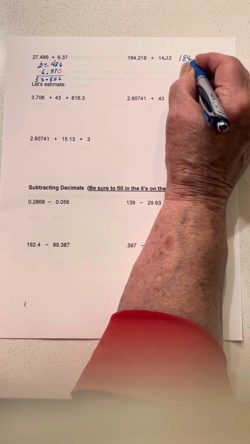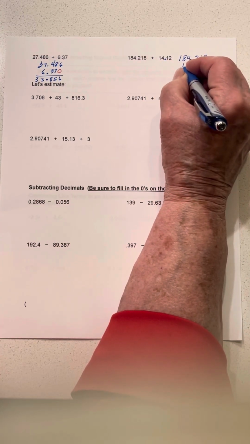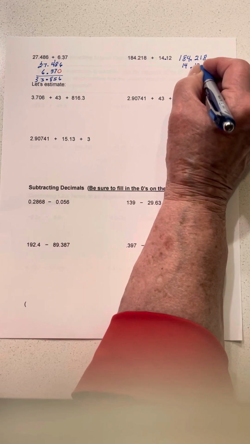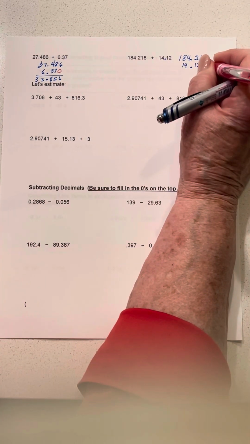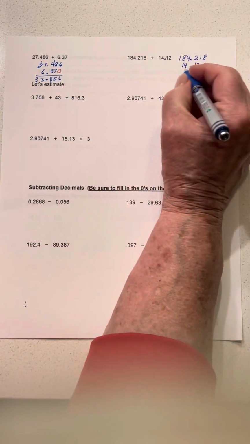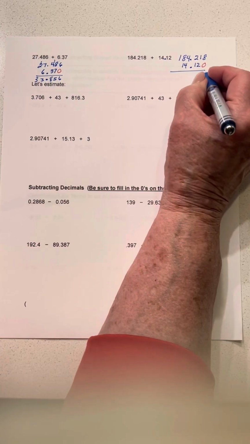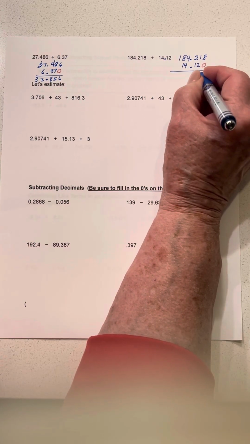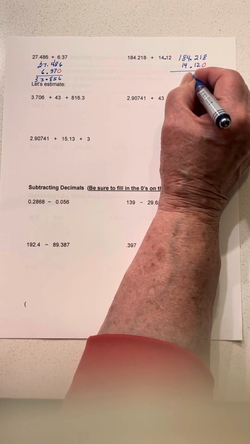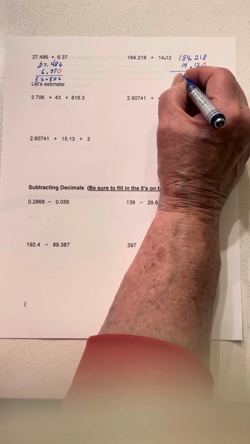Okay, this next one, we have 184 and 218 thousandths. Here's our decimal point, so we're going to line those up. 14 and 12 hundredths. And again, like I said, if you want to add the 0 on there, you're welcome to. So we'll add the columns. 8, 3, 3, decimal point, 8, 9, 1.